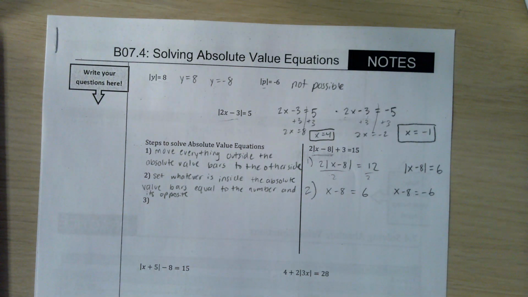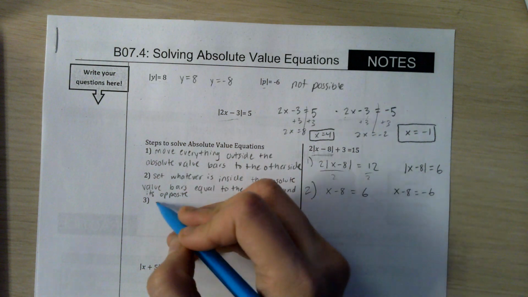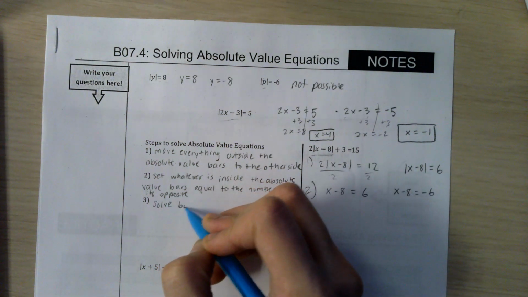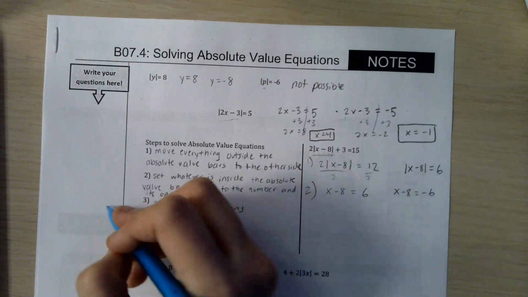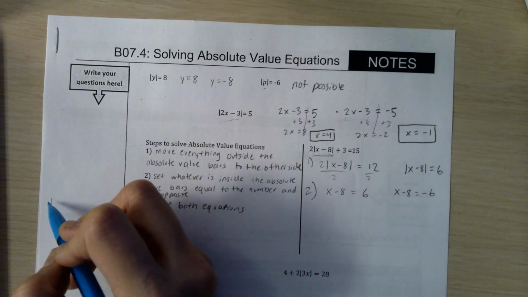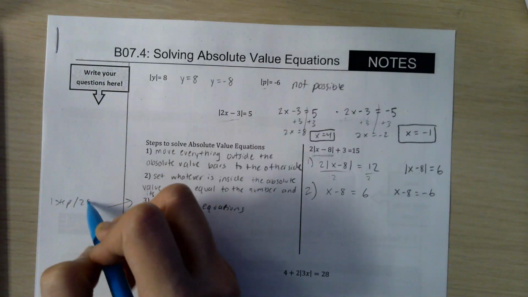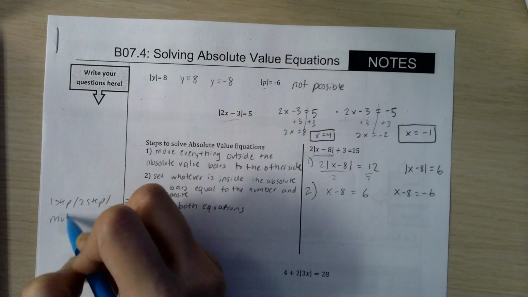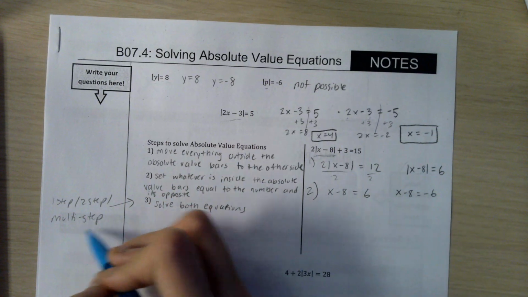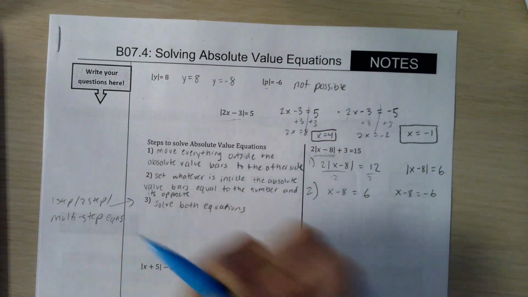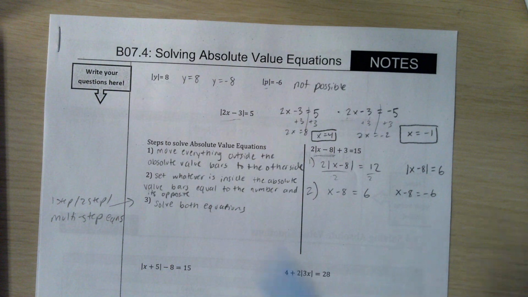And then finally, we solve both equations. This is your normal one-step, two-step, multi-step equations, which is like unit 3 or something like that. It's like a while ago. The tricky thing is now we just have these absolute value bars.